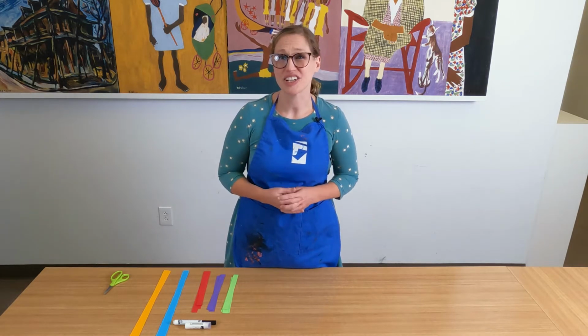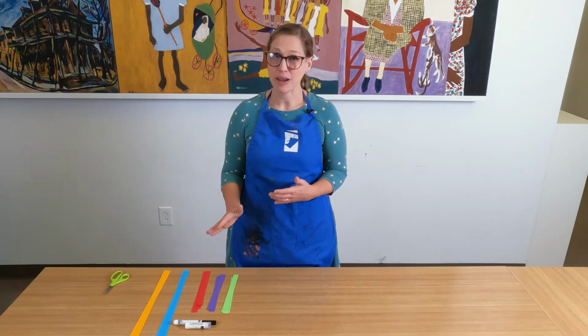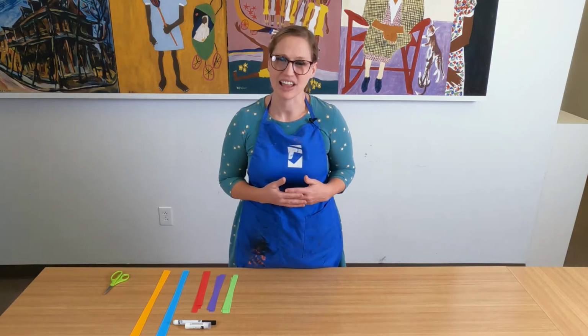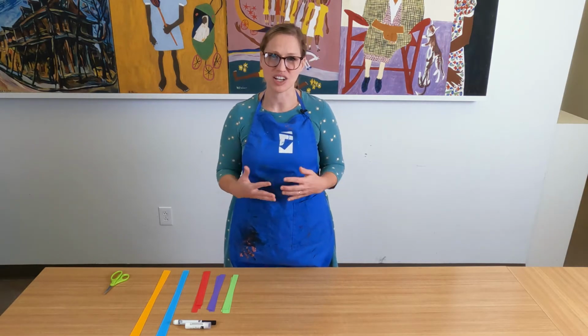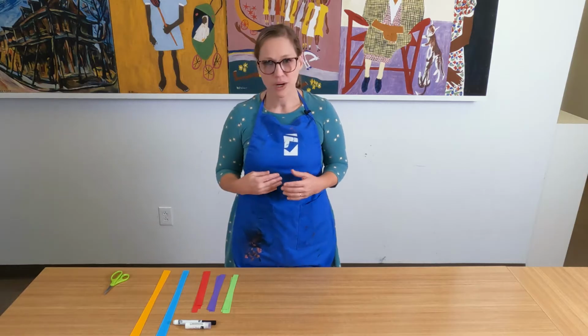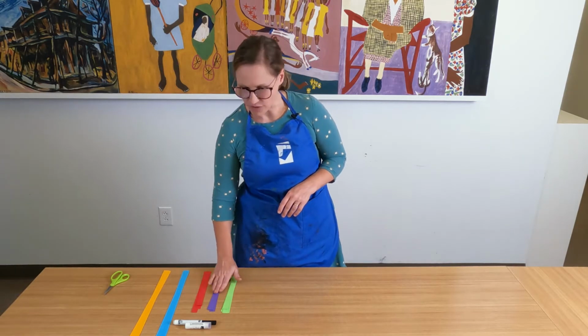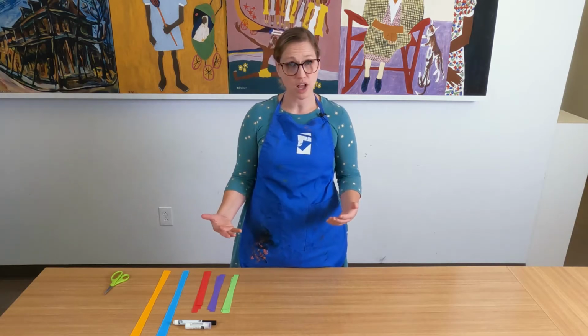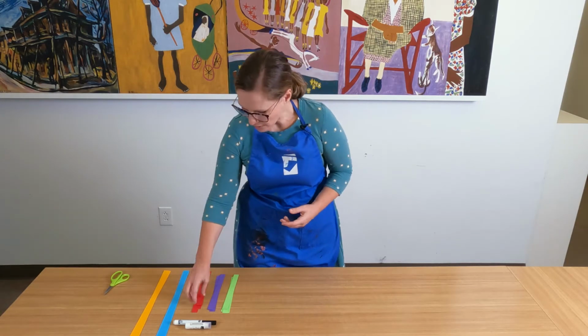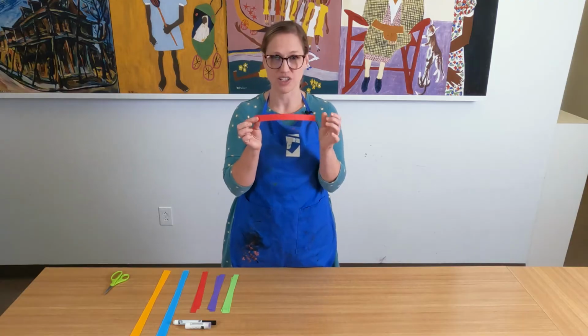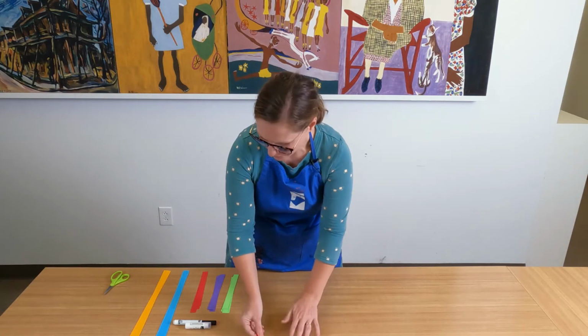Kente cloth is traditionally woven on a loom using thread or fiber. We're going to be creating a paper version of Kente cloth today that will help remind us of the tradition of the Ashanti people. We're going to begin by choosing one color of our short strips. It doesn't matter which color you choose, it's up to you. I'm going to start with my short red strip.